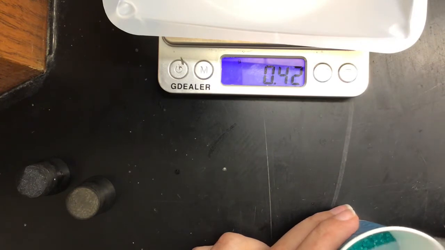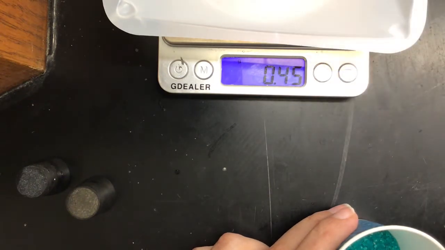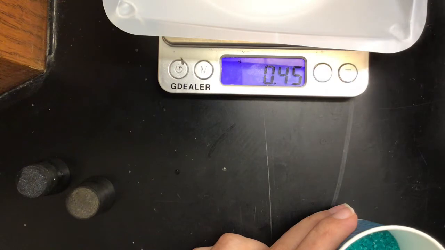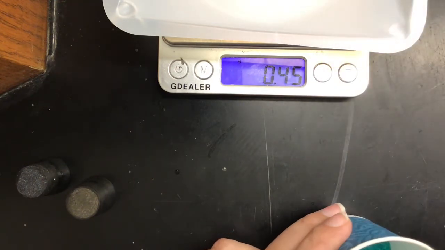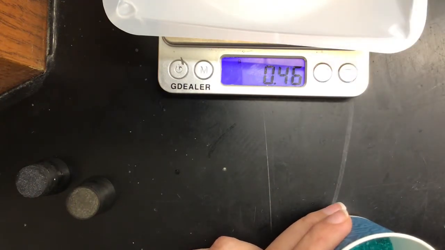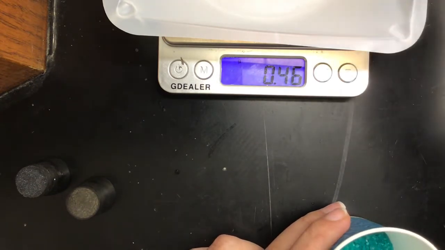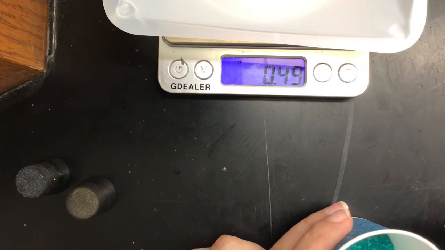For what I told people in class, it is kind of hard just to get to that 0.5 exactly. So as long as it's near, that is fantastic. I'm adding like 1 grain at a time here, so I feel like that just shows you how small of an amount this is.